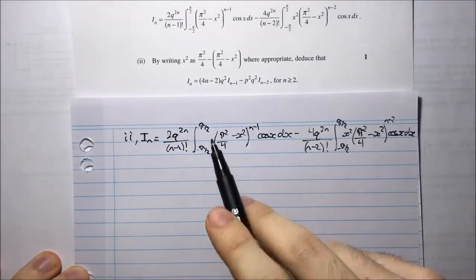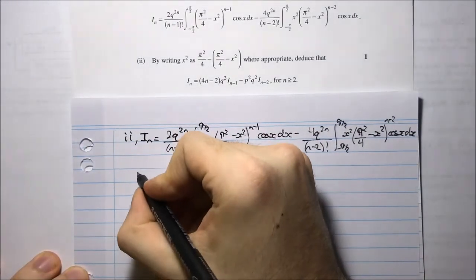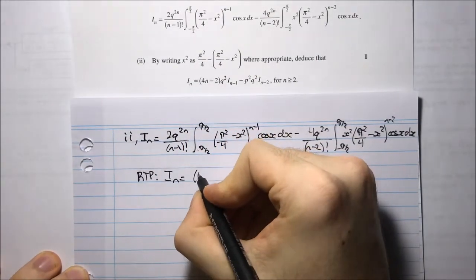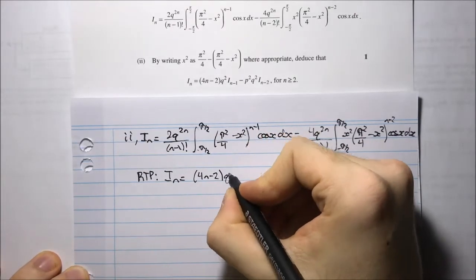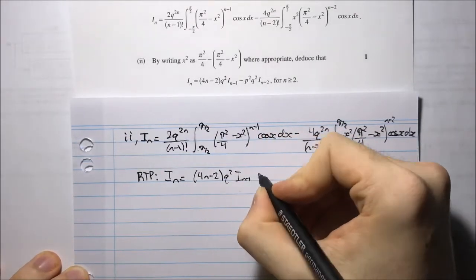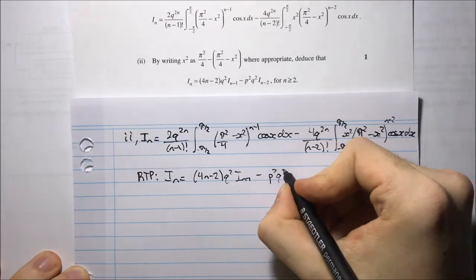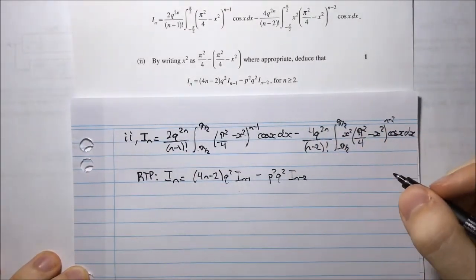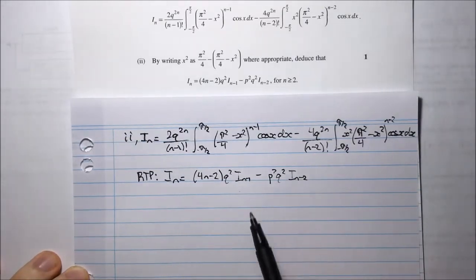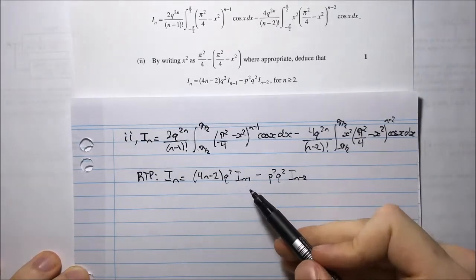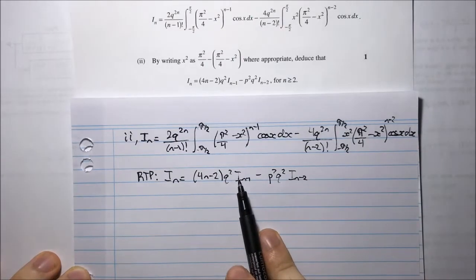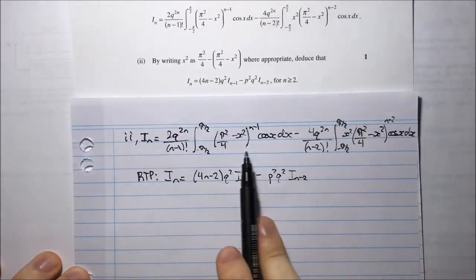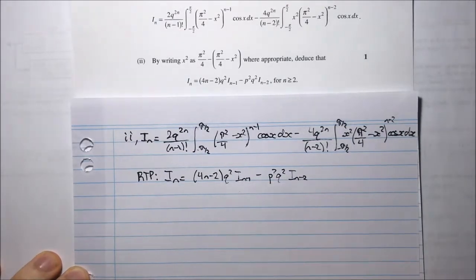But first, let's write down what we actually have to prove. So we're required to prove the following. I_n equals (4n minus 2) q squared I_{n-1} minus p squared q squared I_{n-2}, for n greater than or equal to 2. Now I have this, but what is this really in terms of its integrals? It's nice to see it in terms of integrals instead of in terms of these I's, because that'll help us when we want to manipulate this in order to get to this.